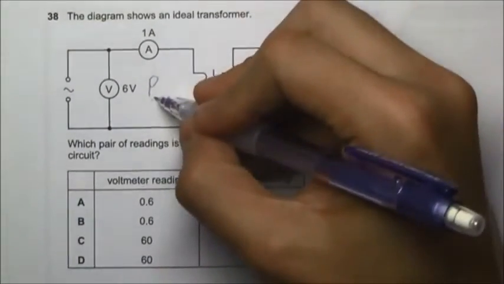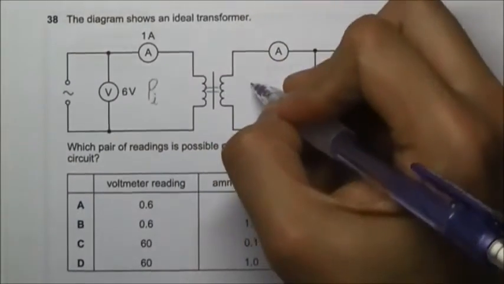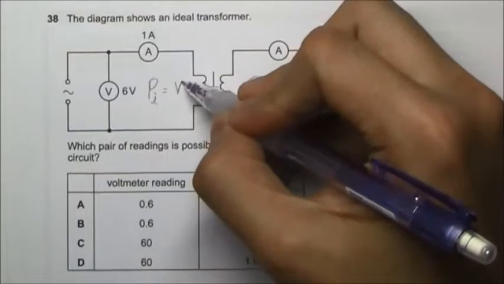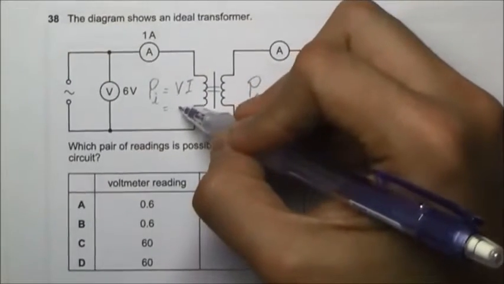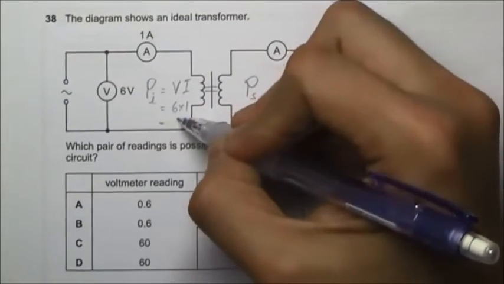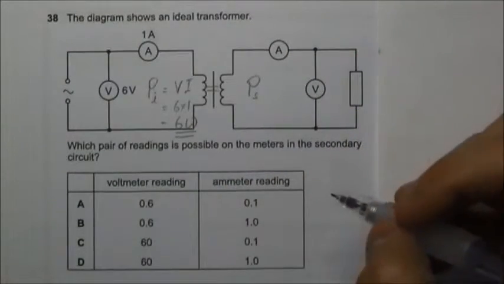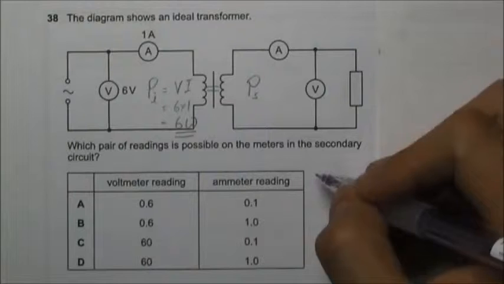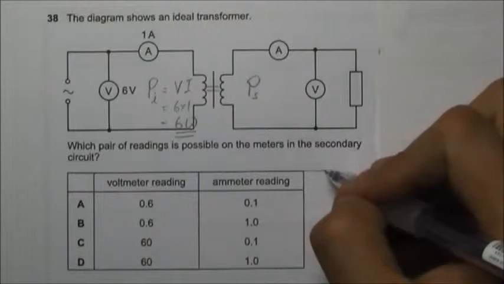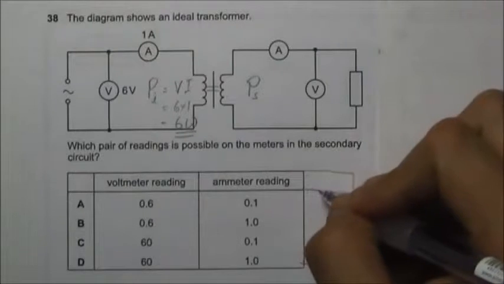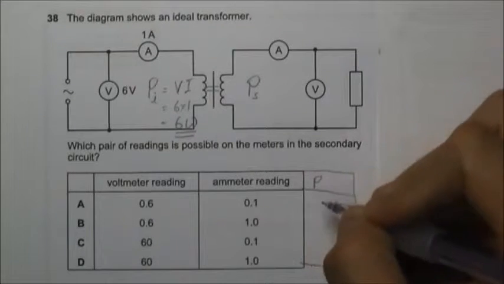Okay, to solve this question, we have to understand that the power of the primary coil is equal to the power in the secondary coil. So the power in the primary coil is equal to VI. This will give us 6 times 1, it will be 6 watts. So to find out which pair of readings is a possible one in the secondary coil, we shall evaluate a third column, which is the power.